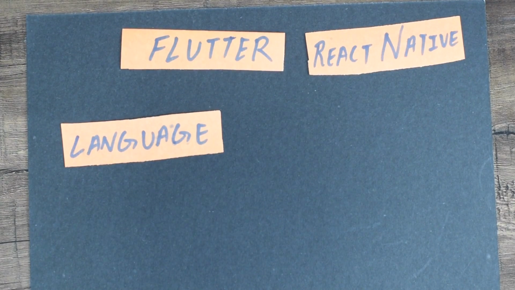Next up, the thing is the language. Now, language is again a very subjective thing, and for you, Python might be a tough language. For me, it might be a super easy language. So again, it's all a very biased thing, but here is my point. Now, Flutter uses Dart as a programming language. React Native uses JavaScript as a programming language.